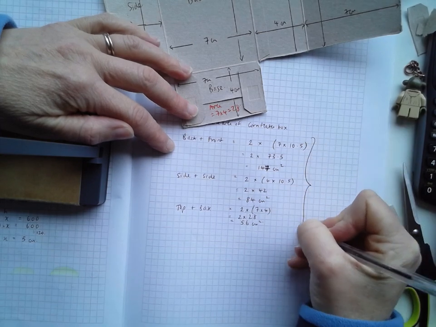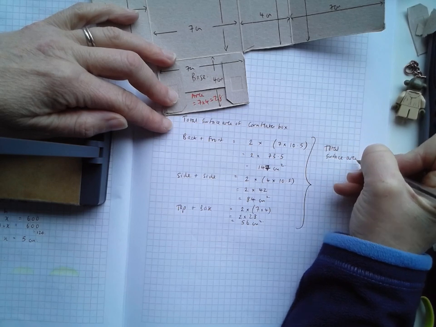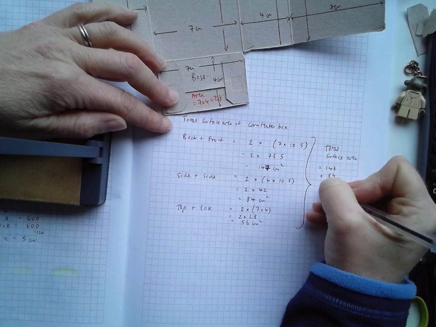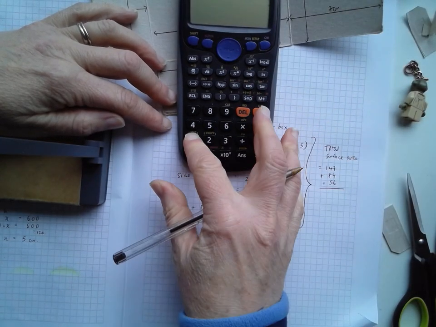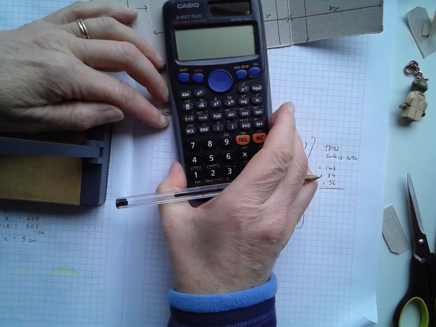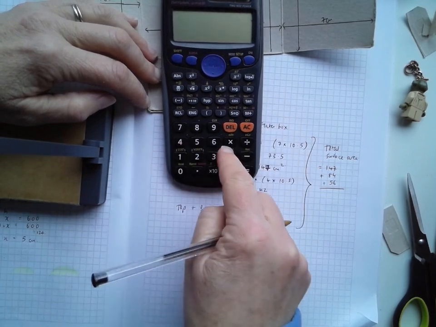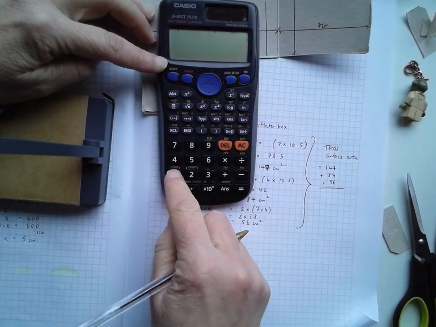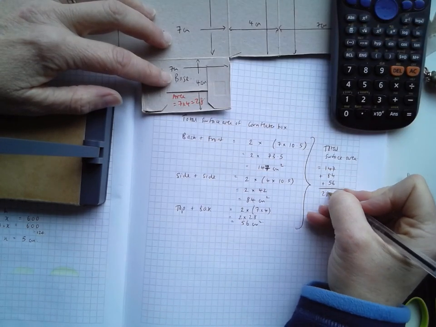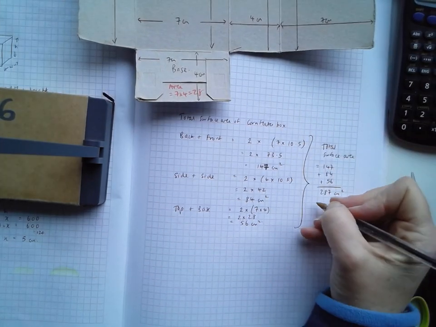So adding all those up, our total surface area equals 147 plus 84 plus 56. Why is that not working? Oh, sorry about that. 147 plus 84 plus 56 equals 287. I should have just done it in my head. 287 centimeters squared. That's the total surface area of that rectangular box.